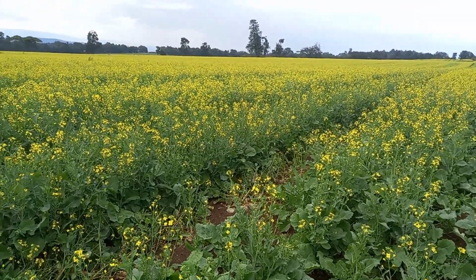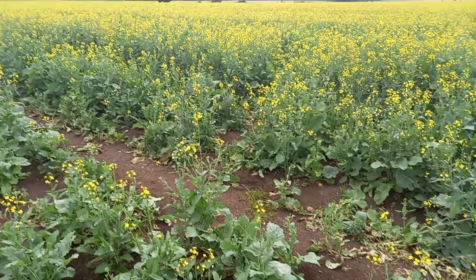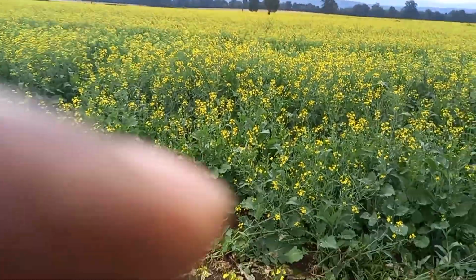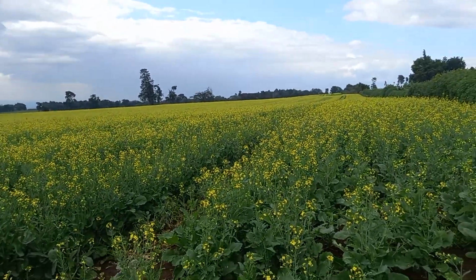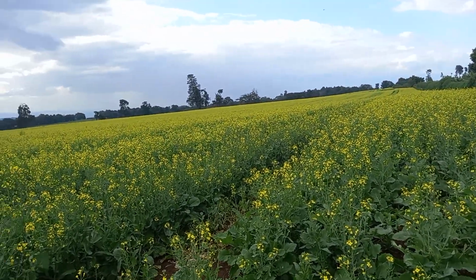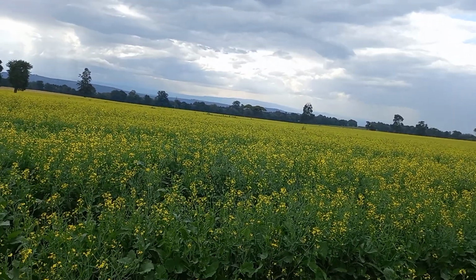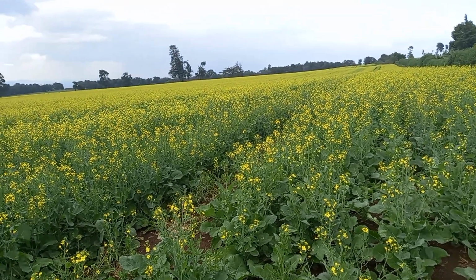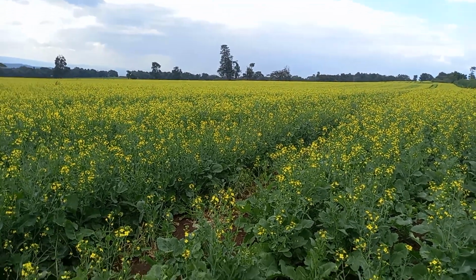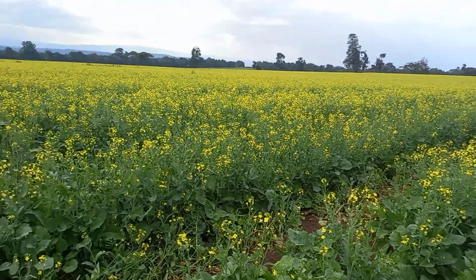Because they keep collecting the nectar from different plants. Like here we have the Sukumawiki, and in this area we have so many other different plants, including wild plants, from where these bees are also able to collect their nectar. And once they synthesize their honey, the honey will be made of nectar collected from different plants.